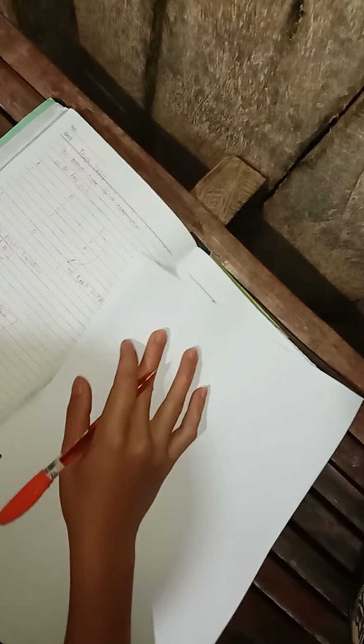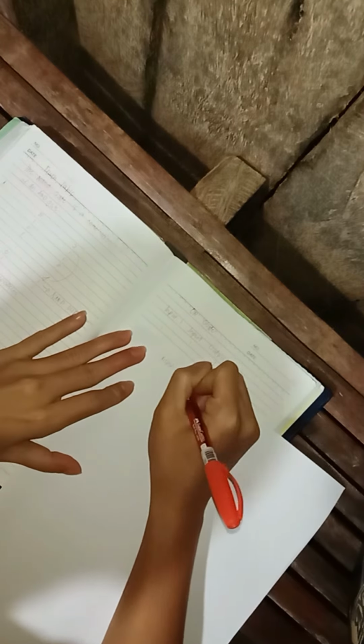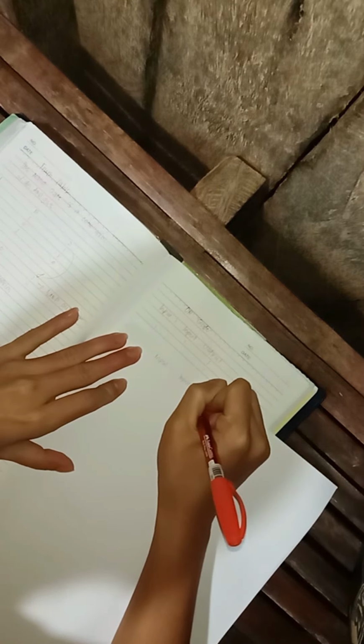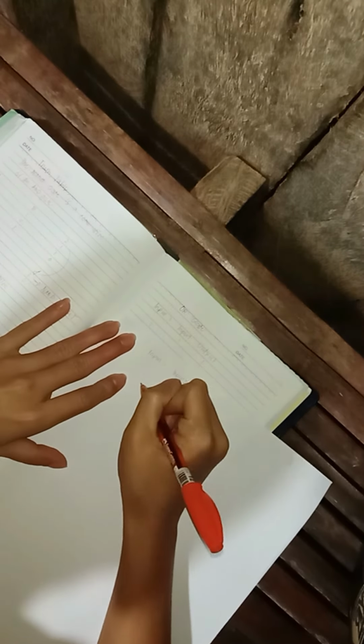Let's have the next exploration. So we have the AND gate. Let's see, the truth table is like this. Input 1, and we also have input 2. Next is output 1.